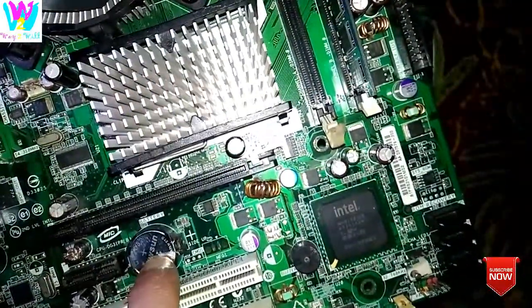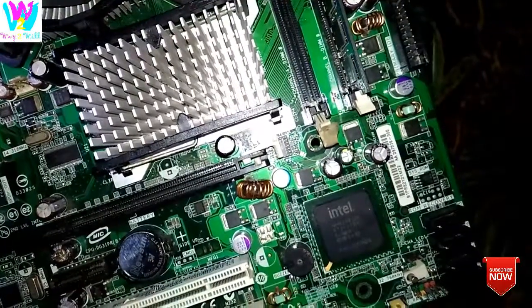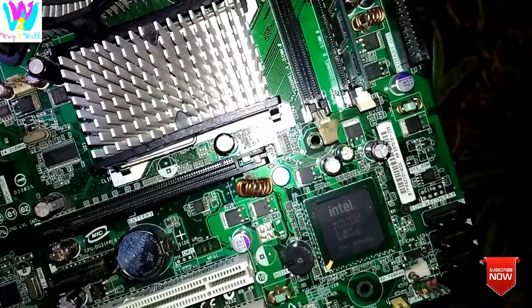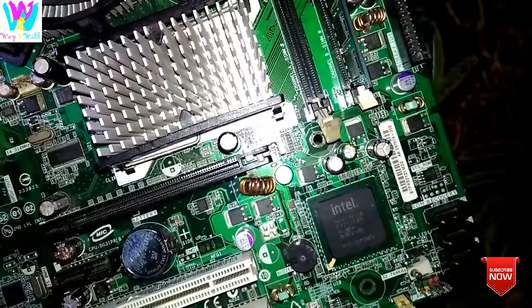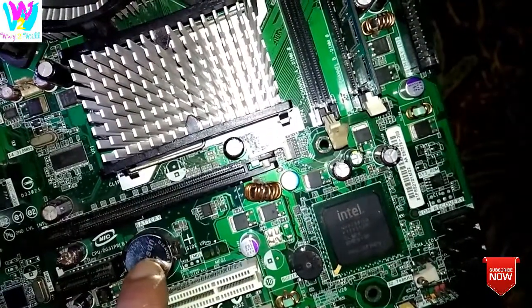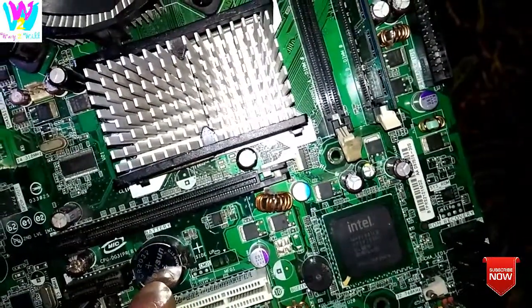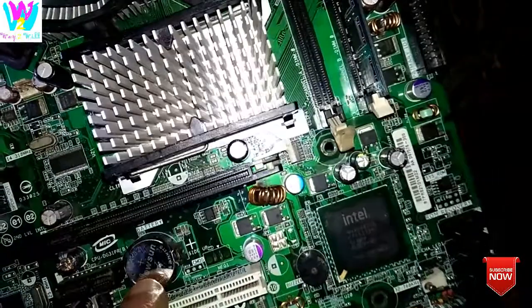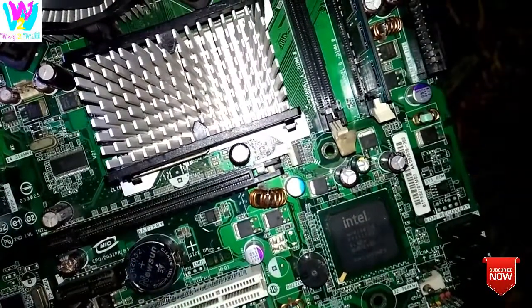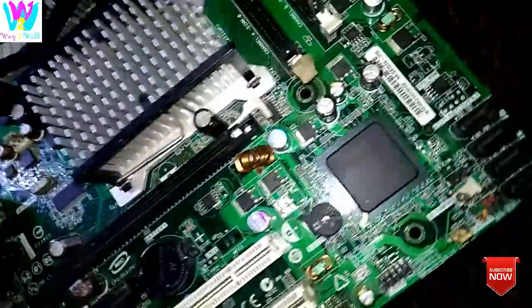And yes, here the CMOS battery is inserted. Sometimes you notice that you don't have the correct date and time on your computer. It is all because of this. It gets expired and you have to install a new battery here, so that you will get the correct time on your computer.